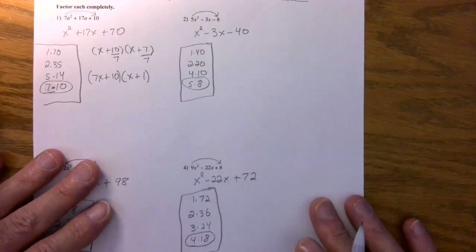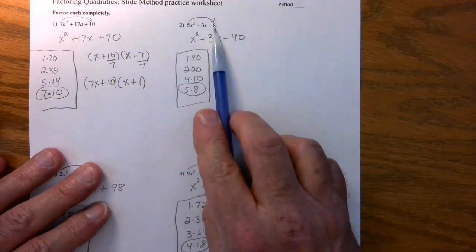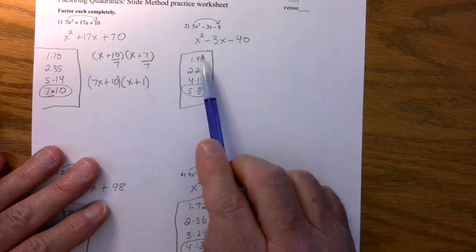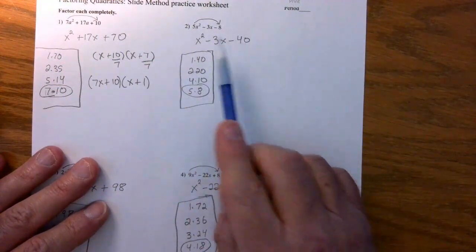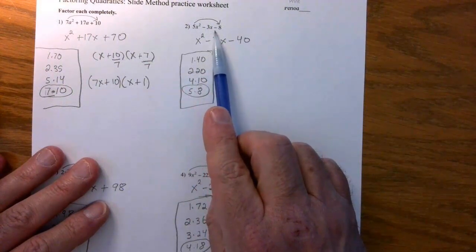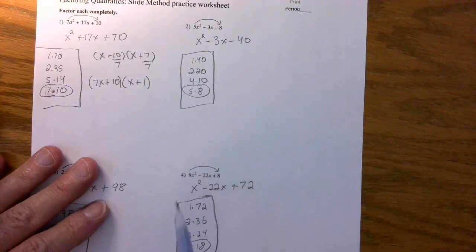All right, let's do the next one. The next one's got a 5 in the front, so slide it back. 5 times 8 is 40. All right, factor the 40 into factored pairs. We're looking for two numbers that when you subtract them, you get 3. So, of course, it's 5 and 8.